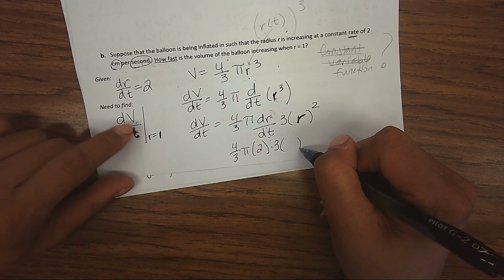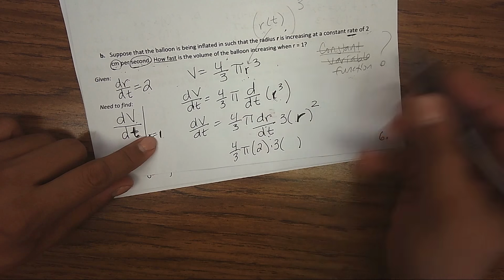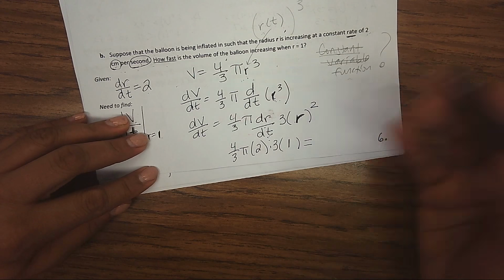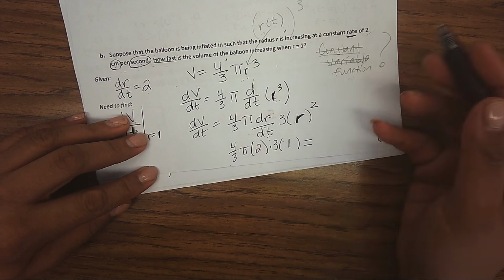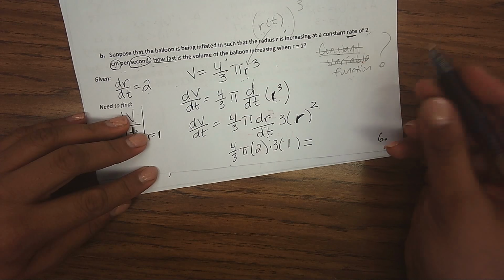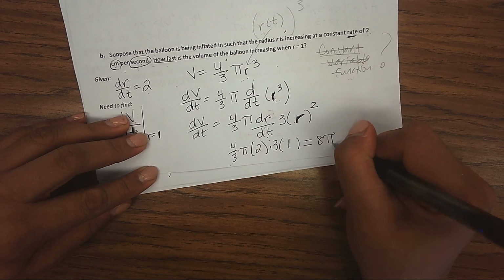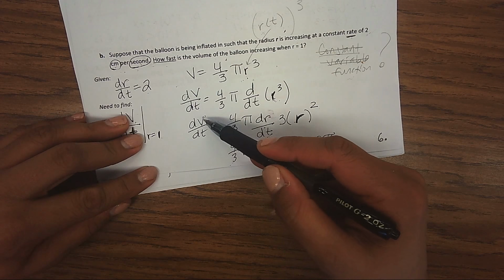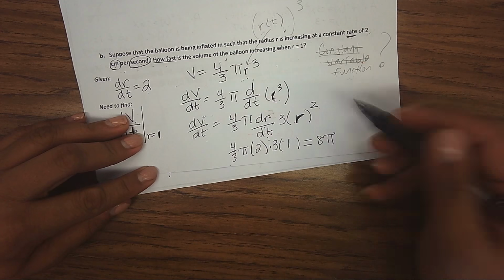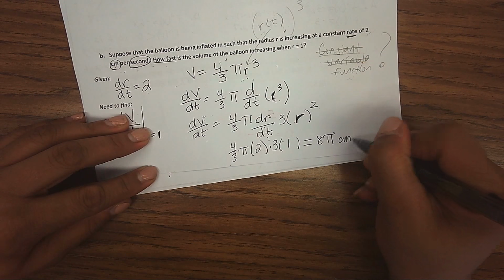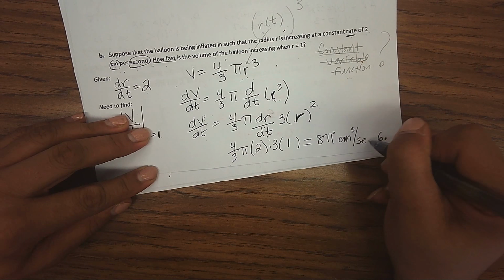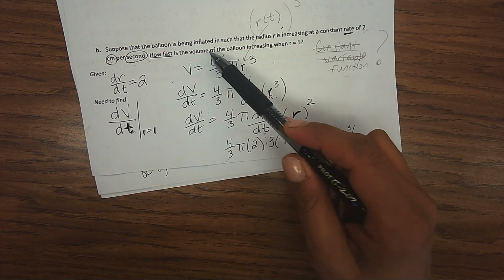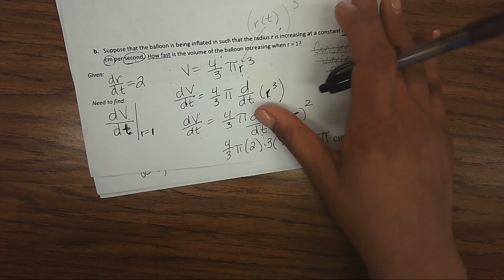They want how quickly the volume is changing when the radius is 1, so it's just 1, and 1 squared is just 1. All right, simplify, and the 3's cancel, and my answer comes out to be 8 pi. Let's provide units so we realize this is the derivative. This is the derivative of volume with respect to time. It's 8 pi. Volume is written as centimeters cubed, and the time is in seconds.